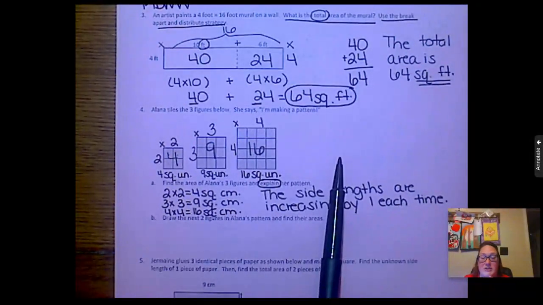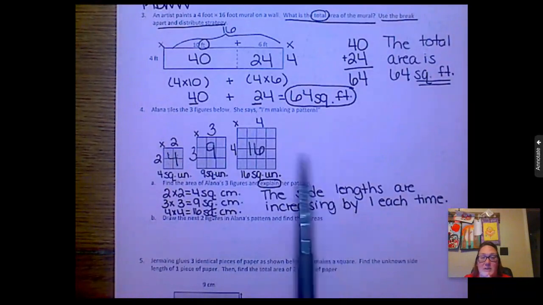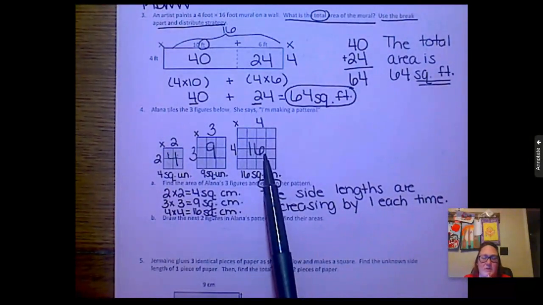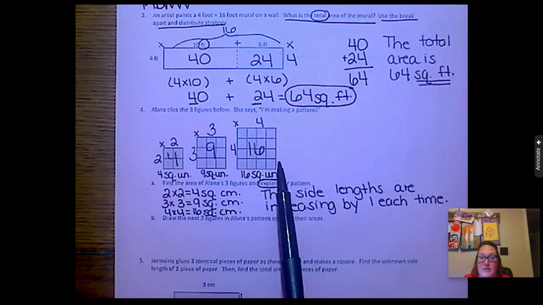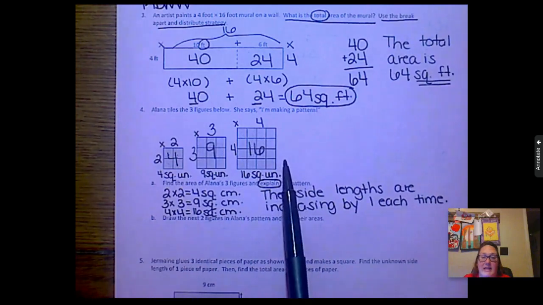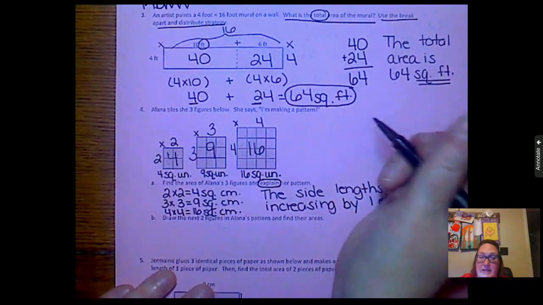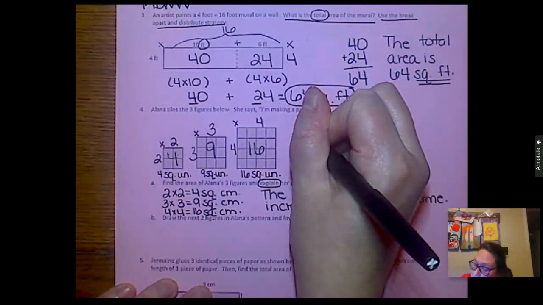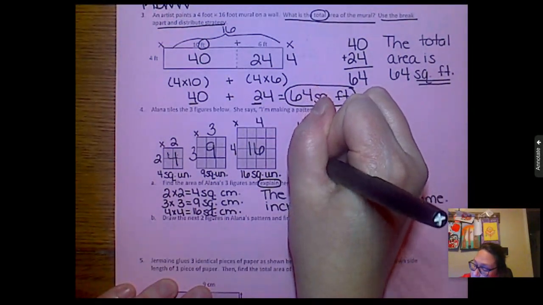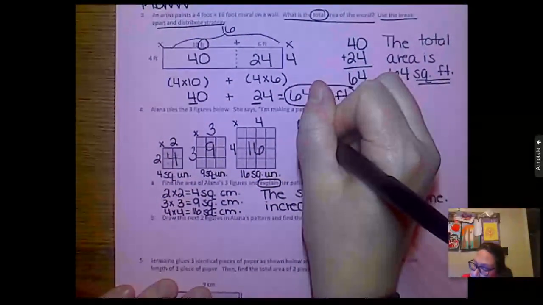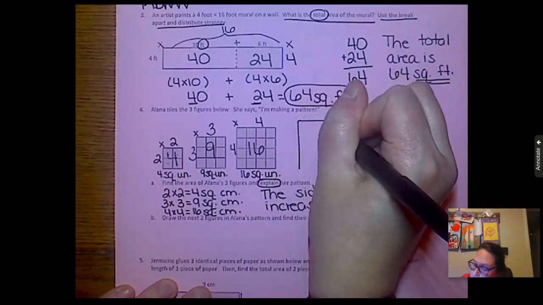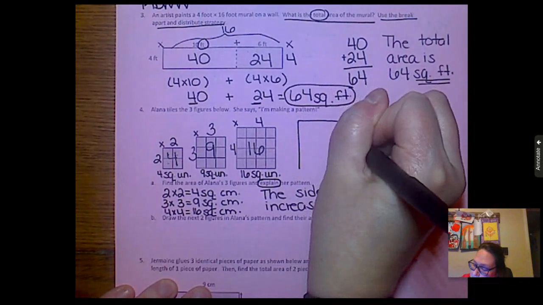So if you want to pause your video and draw in those next 2 shapes, you can. I'm not worried about the tiles being drawn in exactly, even if you just want to make them a little bit bigger to represent that they are getting bigger each time, and label your side lengths and then find the areas here. Okay, I'm going to draw the next one. So it's 5, so it's going to be a little bit taller, right? And a little bit longer this way.